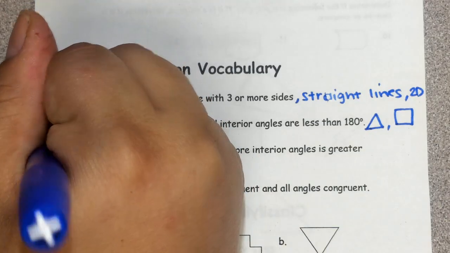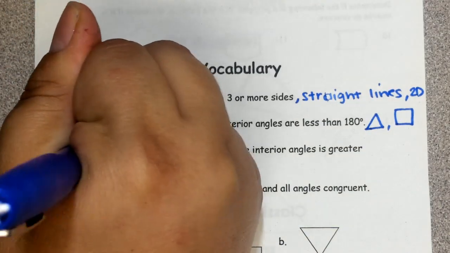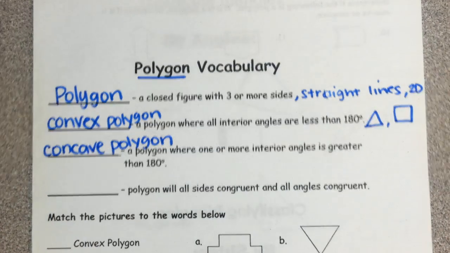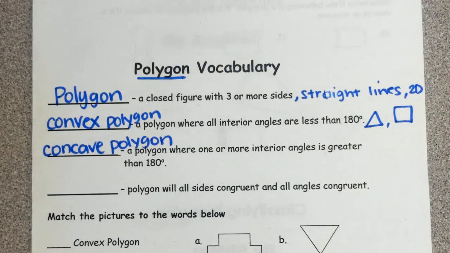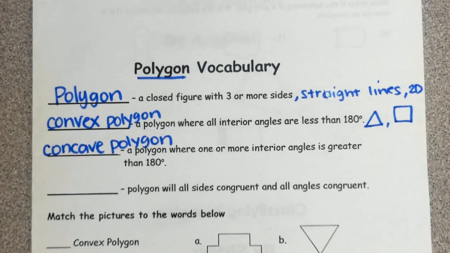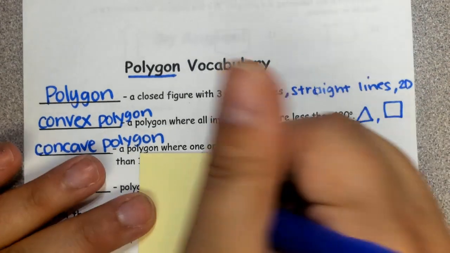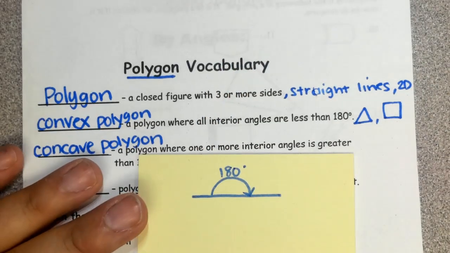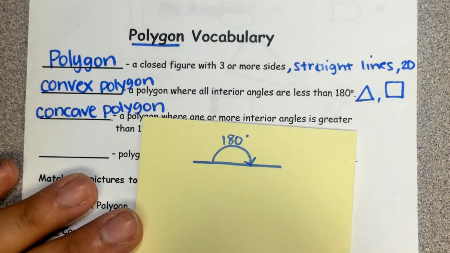The new one is a concave polygon. A concave polygon is a polygon where one or more interior angle is greater than 180. What does a 180-degree angle look like? Straight. Do y'all agree? Don't write this down, just look. Do y'all agree 180 degrees is a straight line? Yeah. So what would an angle look like that is more than 180 degrees?